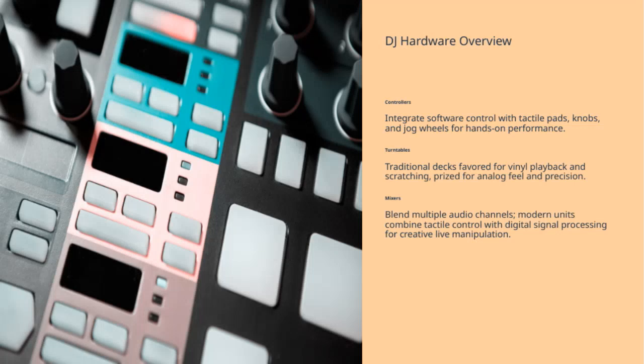Now, let's talk about blending multiple audio channels. Modern DJ units often combine tactile control with digital signal processing, which really opens up creative possibilities for live manipulation. This means you can physically adjust your controls while also applying complex effects and processing in real time, making your performance more dynamic and engaging.